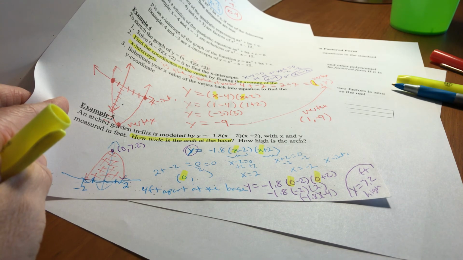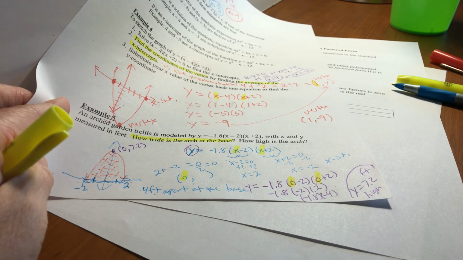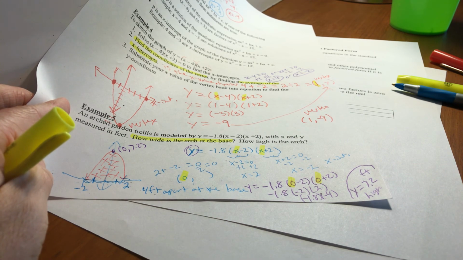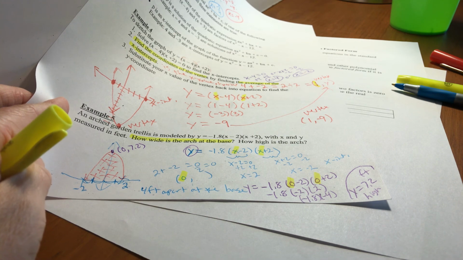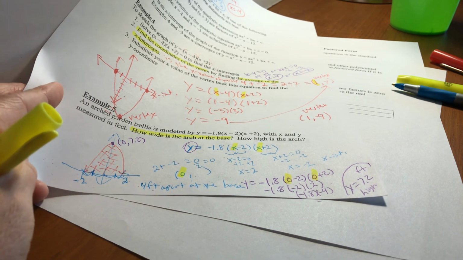All right, so finding x-intercepts, averaging your x-intercepts, putting that back into the problem where the x values are, solving for y, that's your vertex, using it in a word problem.